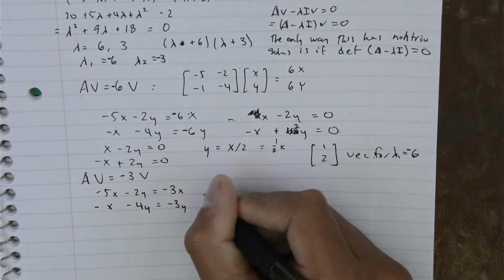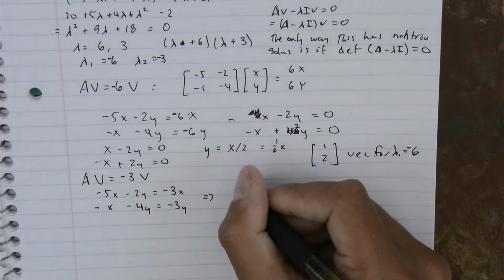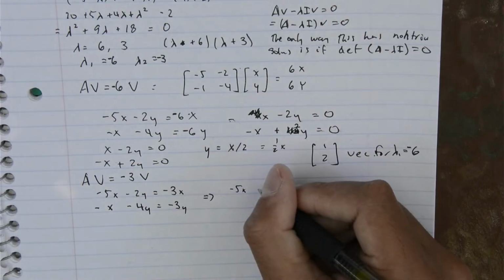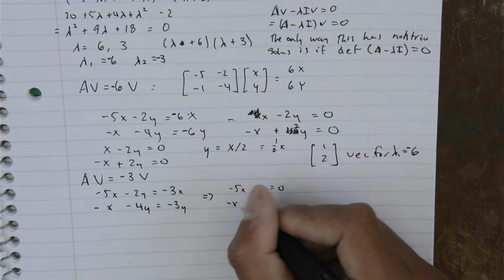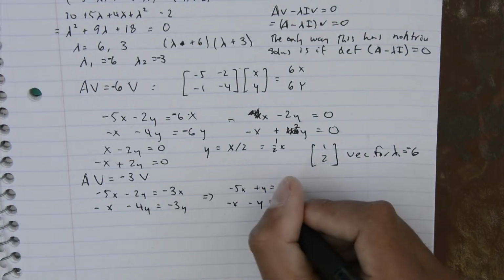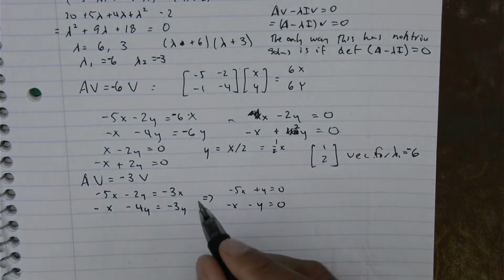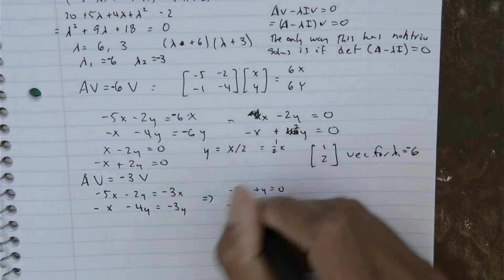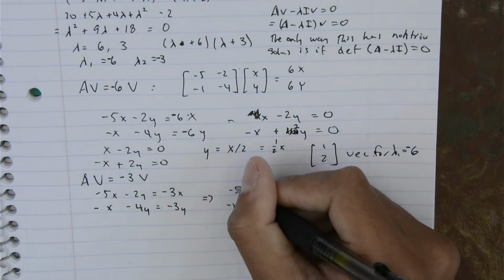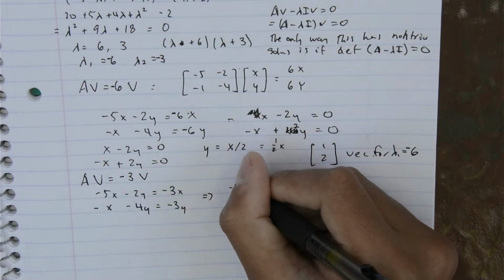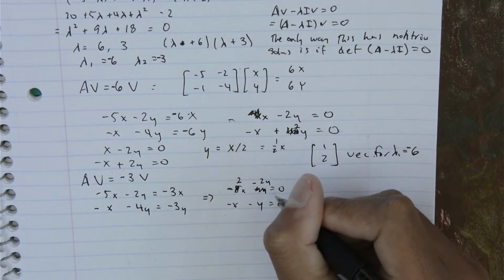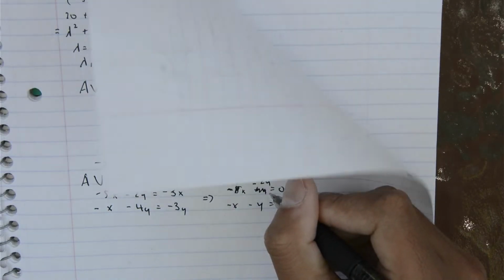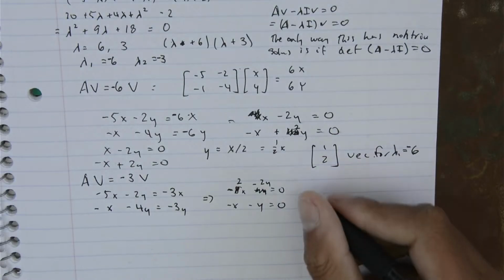So then this becomes minus 5x plus y is equal to 0, minus x minus y is equal to 0. Okay, that seems wrong. Oh wait, because this needs to be minus 2x minus 2y. Okay, and then these are scalar multiples.